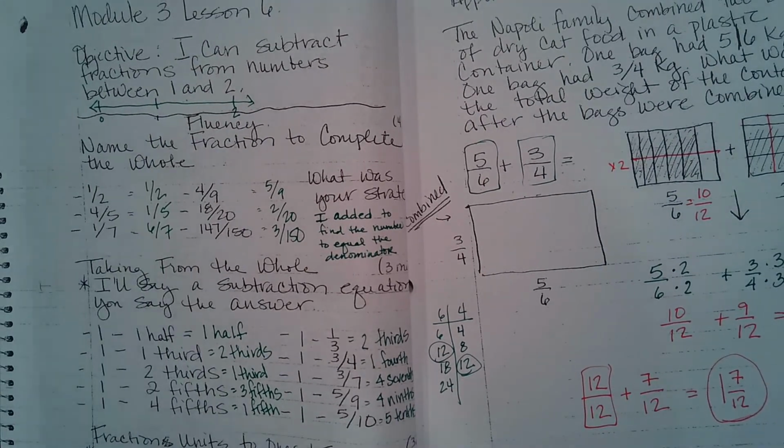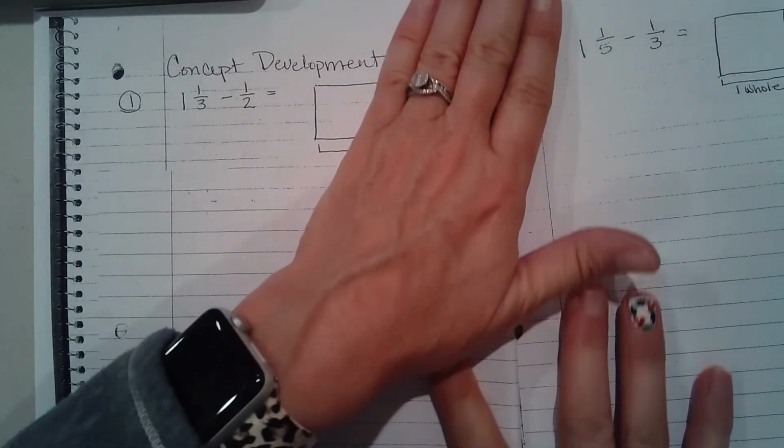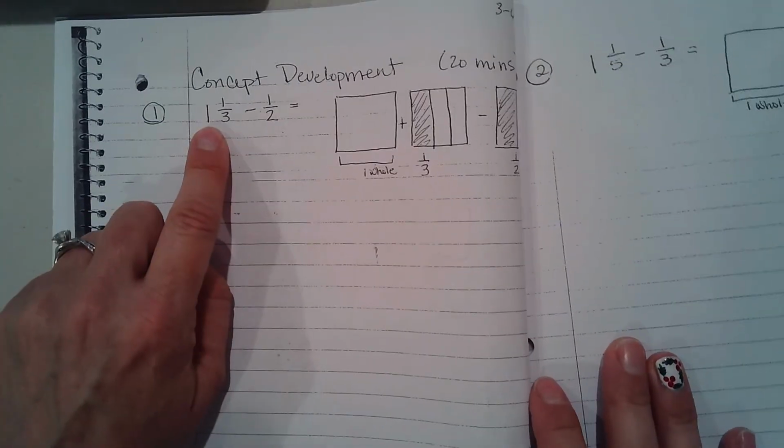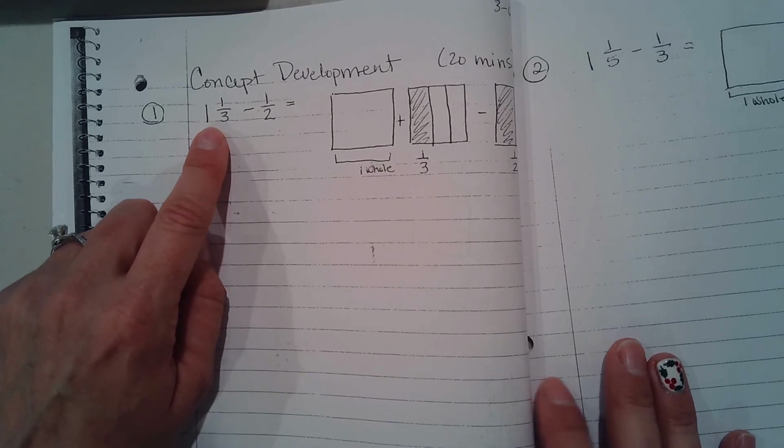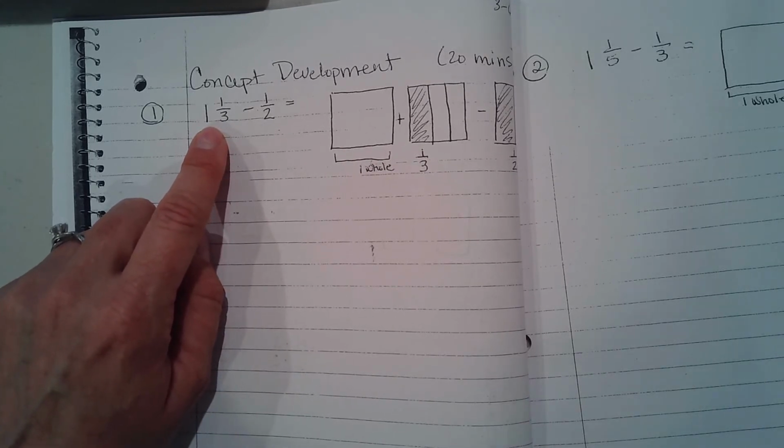All right, that'll do it for the fluency practice for today. Come on back for concept development, where we are going to be working with fractions between 1 and 2 and trying to figure out how to subtract those fractions correctly. All right, come on back.